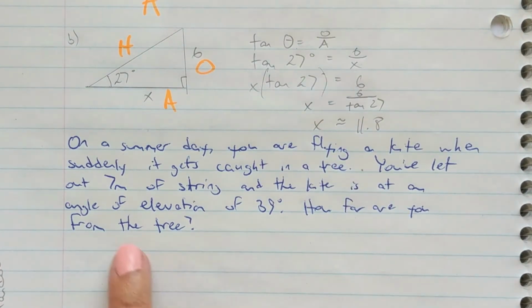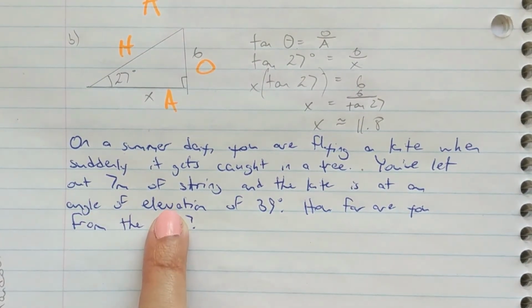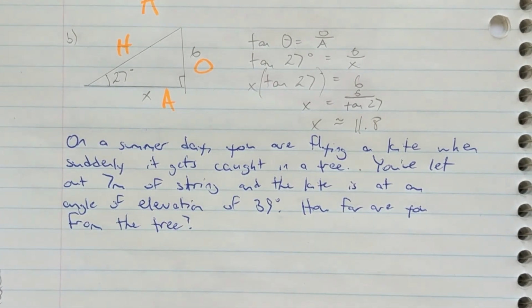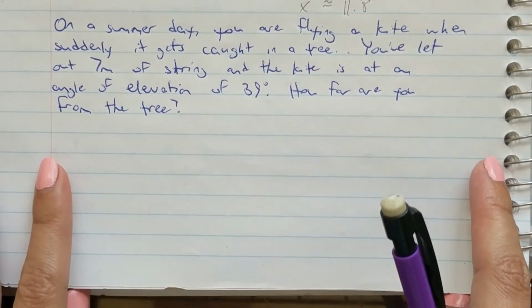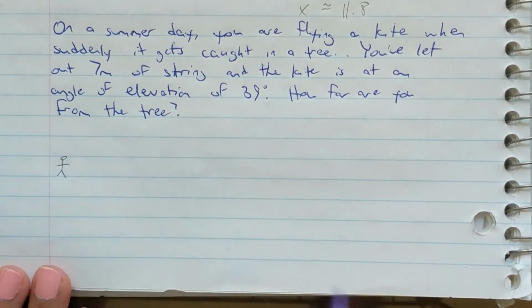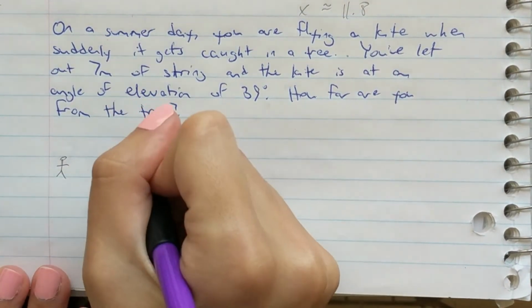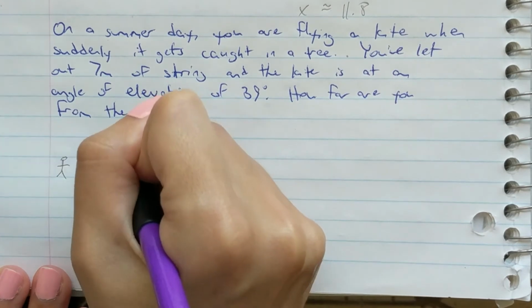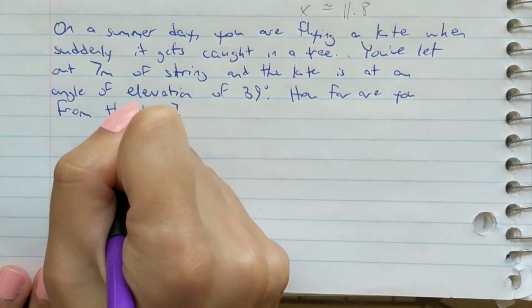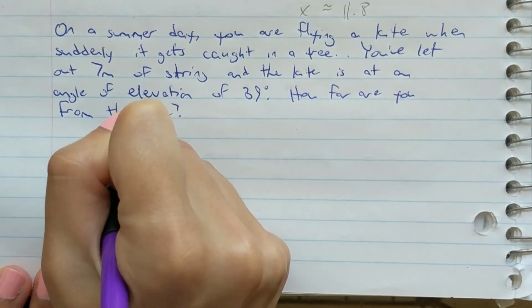Okay, let's consider what angle of elevation means for a second. Angle of elevation means the angle that I have to look up in order to see my kite. So that's going to help me draw a diagram here. I can imagine that I'm standing here. My kite is over in this tree. And we'll do the kite here.